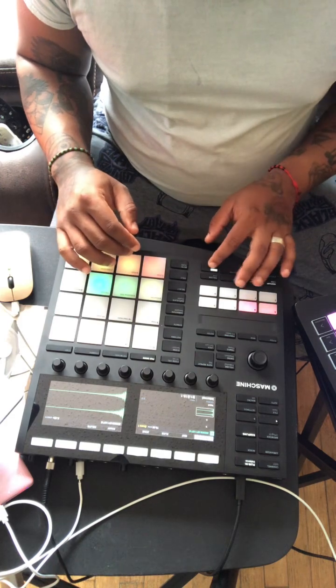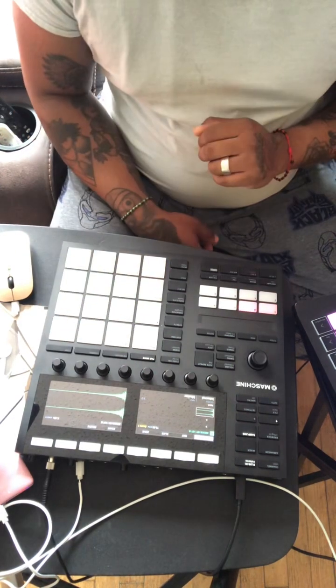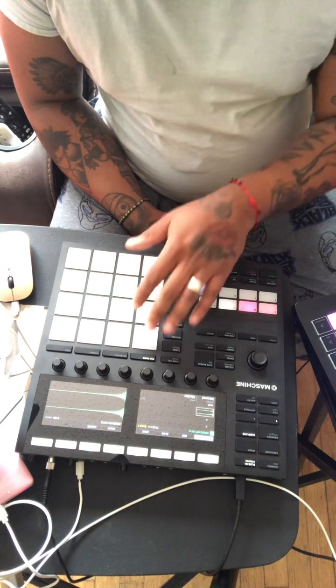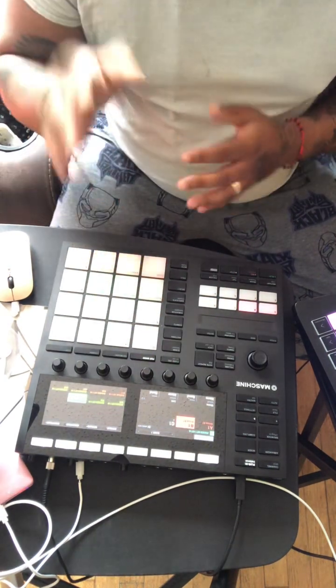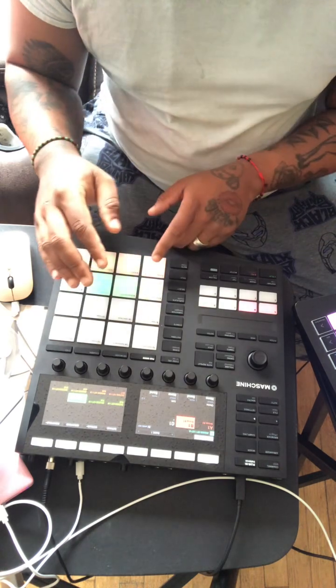So I can delete the Kontakt plugin. Now, same thing, go back to pad mode and tune each of these pads back up to C3.